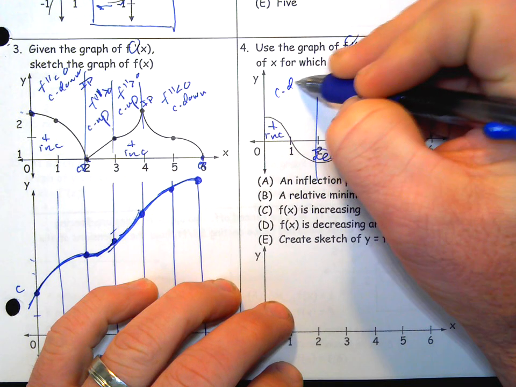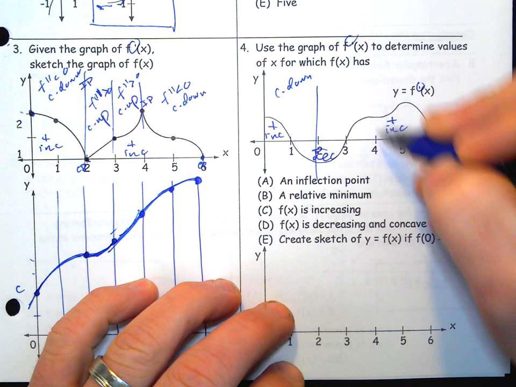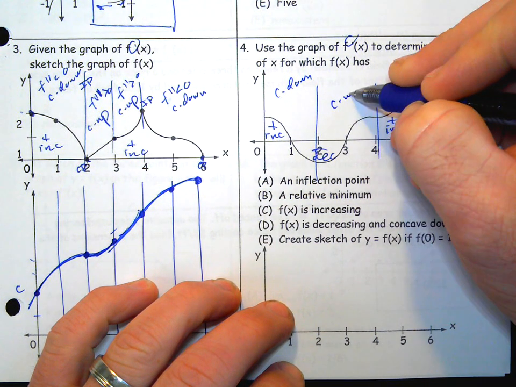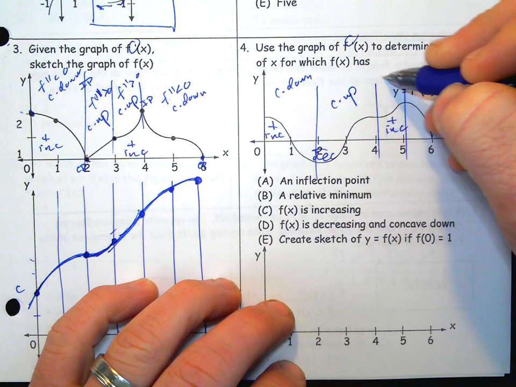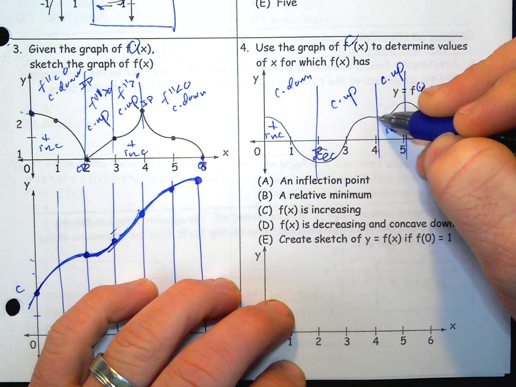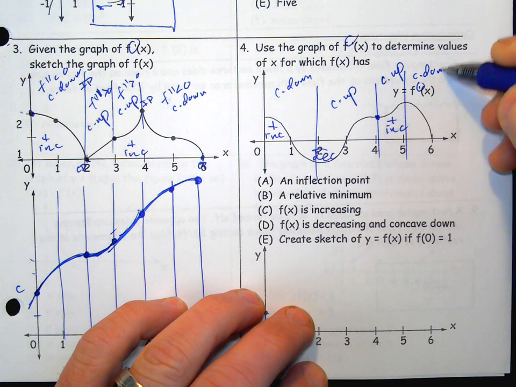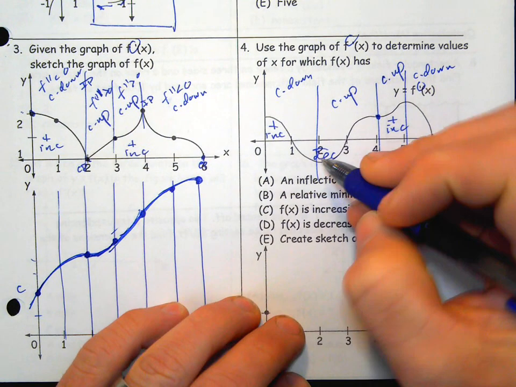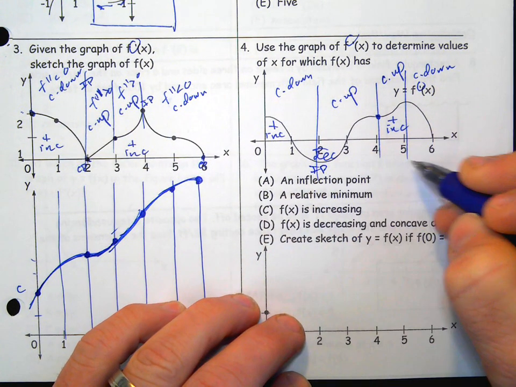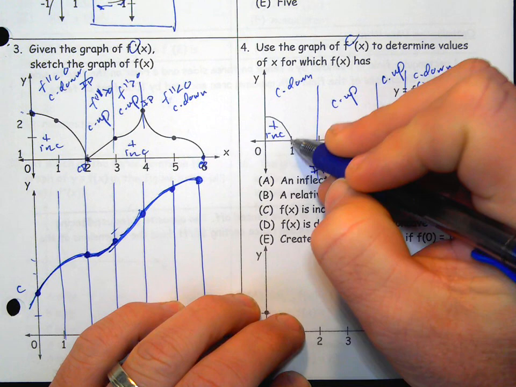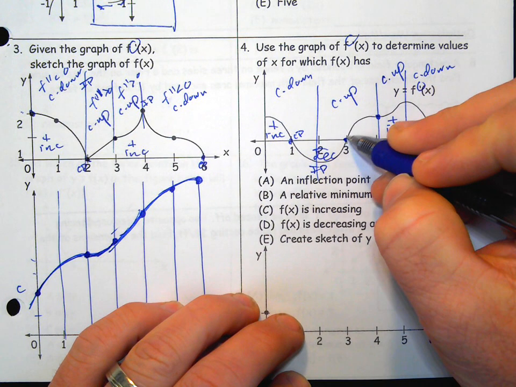concave down, right? Slope of the slope, concave up, concave up. You've got to split it up because the concavity is actually 0 there. And then concave down here. So we have inflection points at 2 and 5. This is a critical point. This is a critical point.